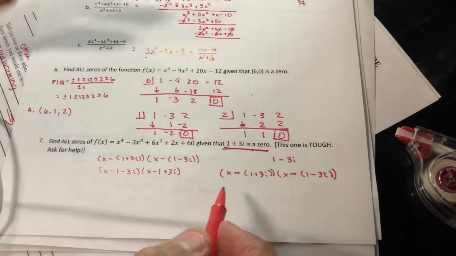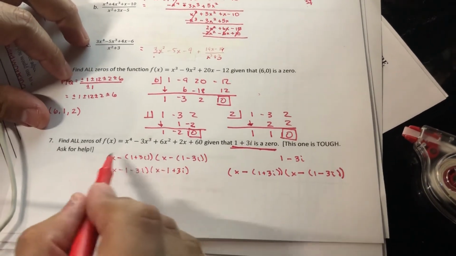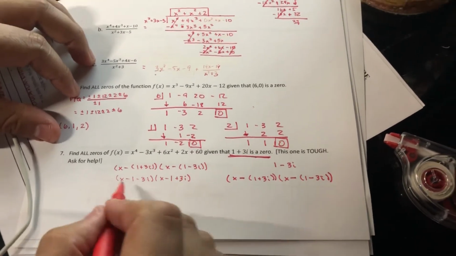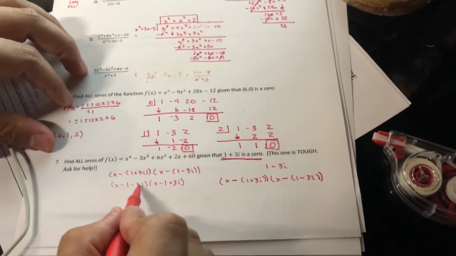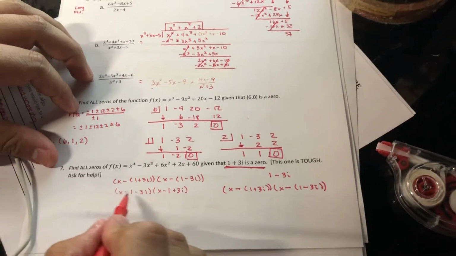So one more thing that you should remember about this is I can go ahead and distribute this thing. And if I do that, the -1 becomes like this and like this. And so I'm going to have to do FOIL.